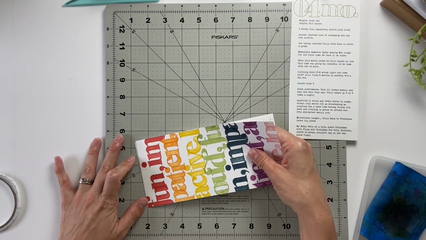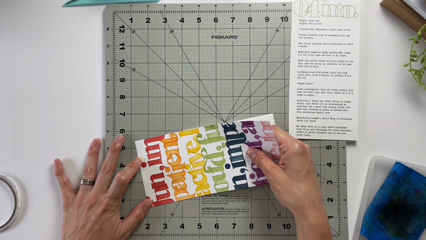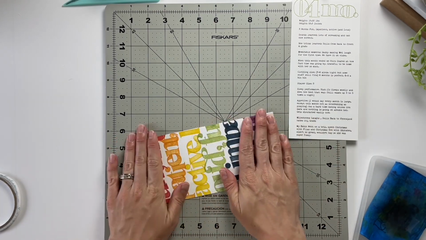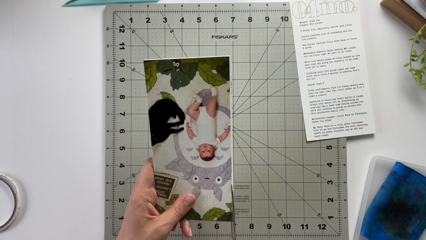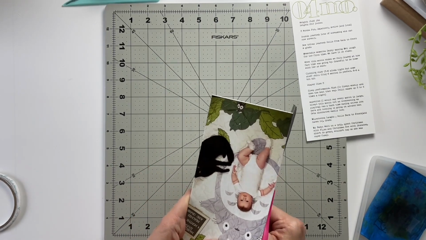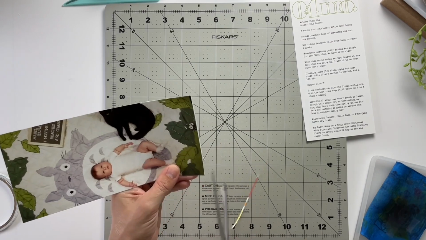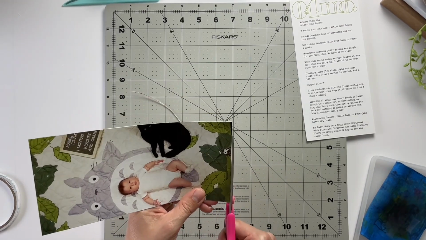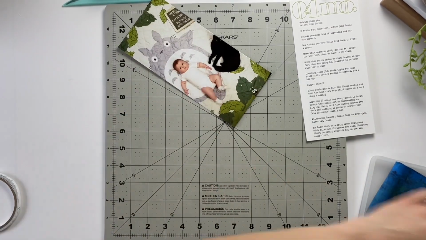So I stamped that out in a rainbow color or rainbow pattern. We've got the red, orange, yellow, green, blue, purple, and then pink at the bottom. And I just repeated those 4 words. I believe I was able to repeat them twice. But I just wanted to keep repeating them until I filled in the entire page.